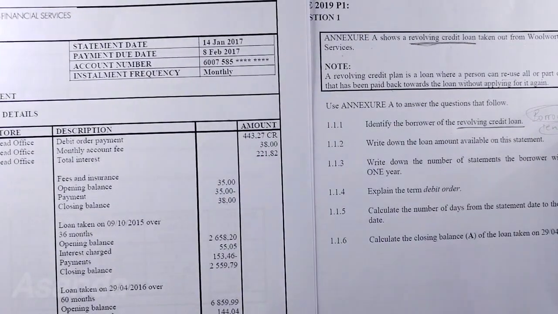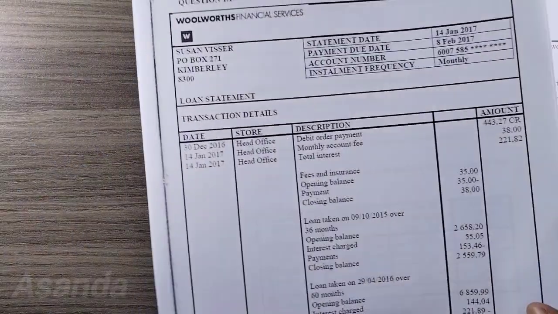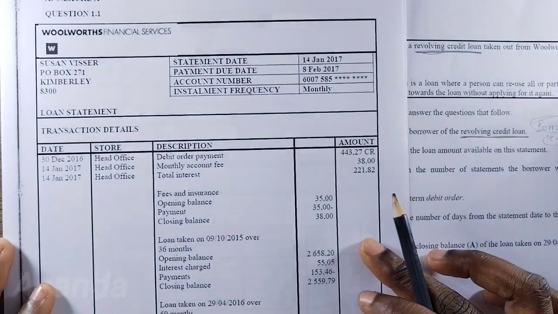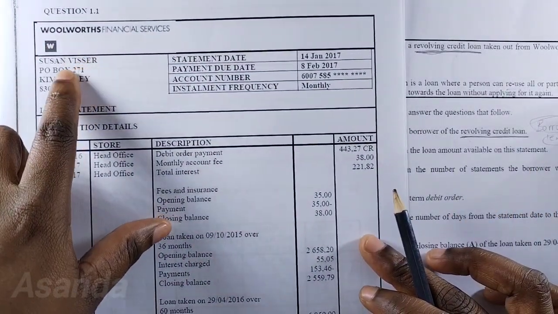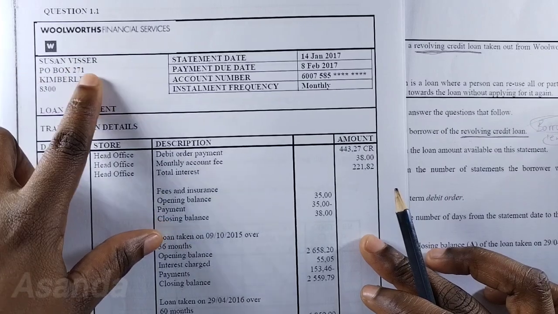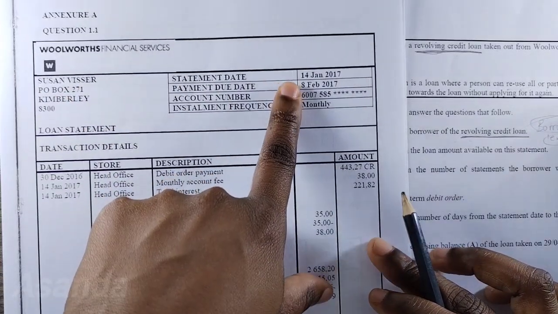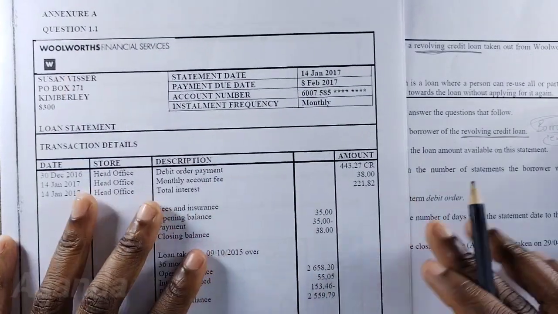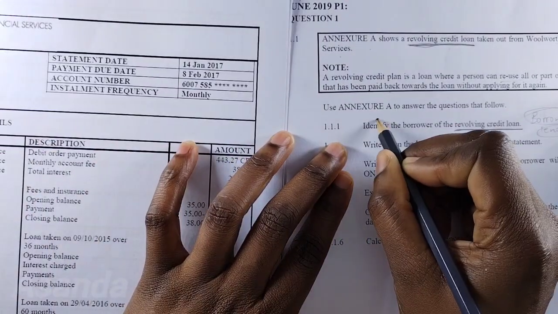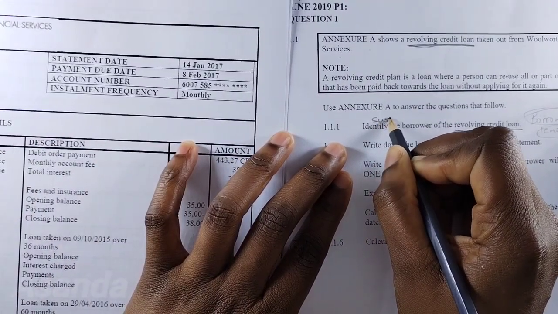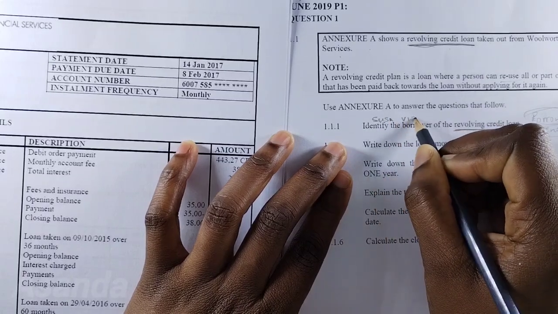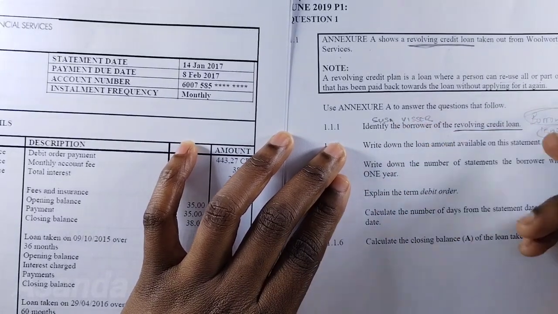So who is borrowing this money? The borrower here is Susan Fisher, who has this address, and the lender would be Woolworths. So the answer is Susan, and we're going to write the whole name, Susan Fisher.